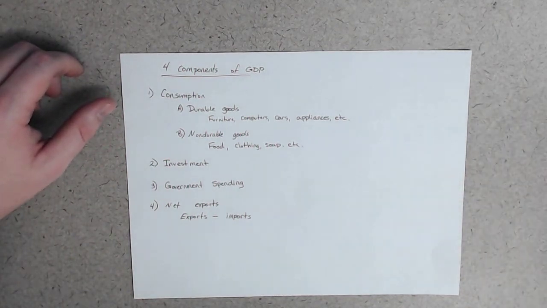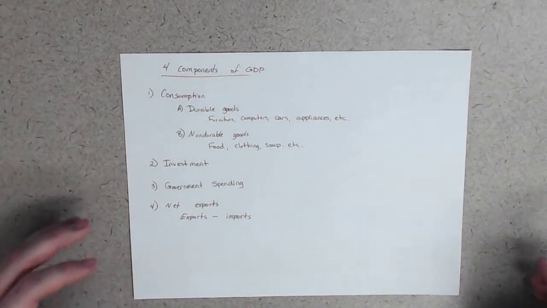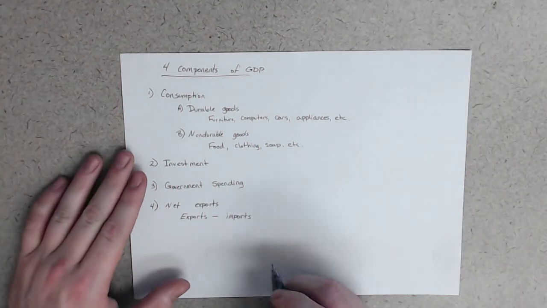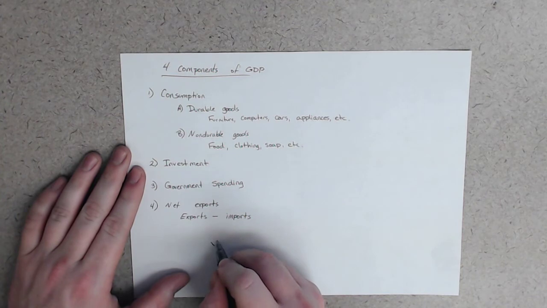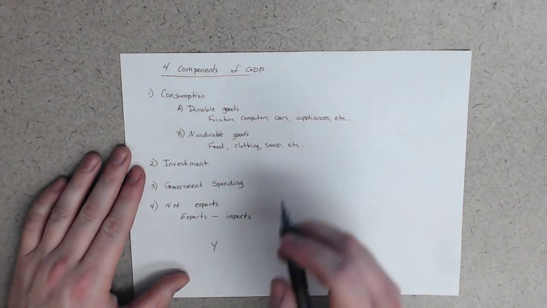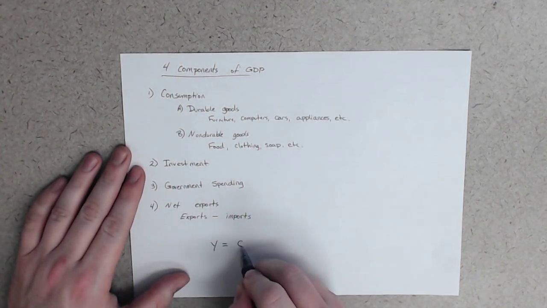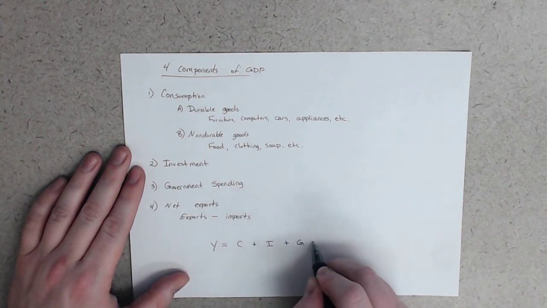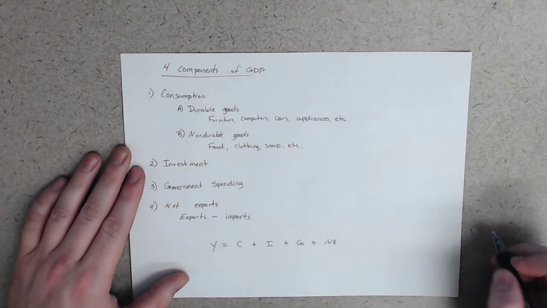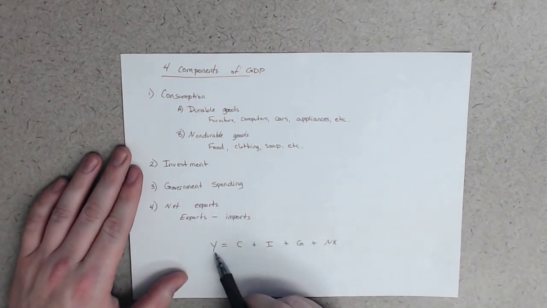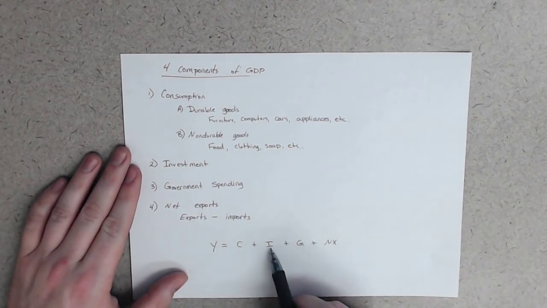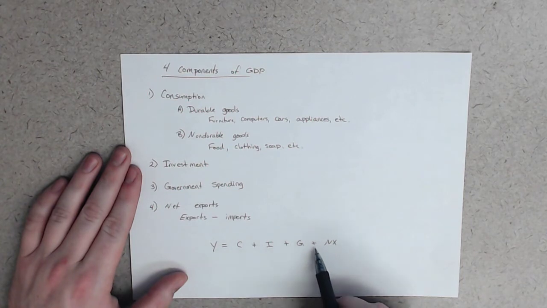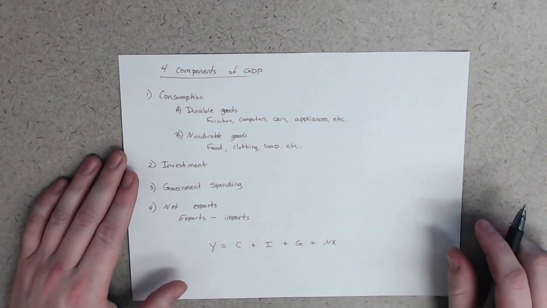Okay, and so if we put all of this together, we get a very important equation for this class, and that is Y, which stands for GDP, is equal to C plus I plus G plus NX, right? Or GDP is equal to consumption plus investment plus government spending plus net exports, okay?